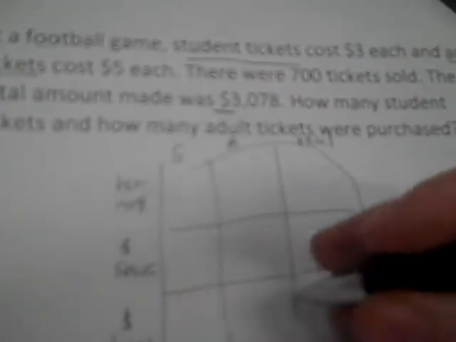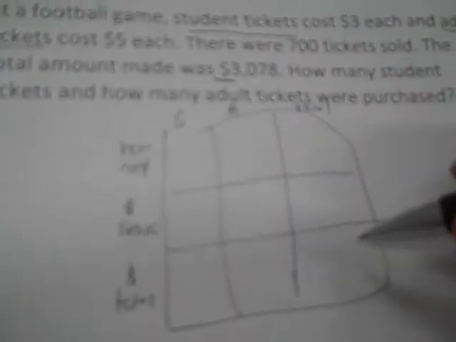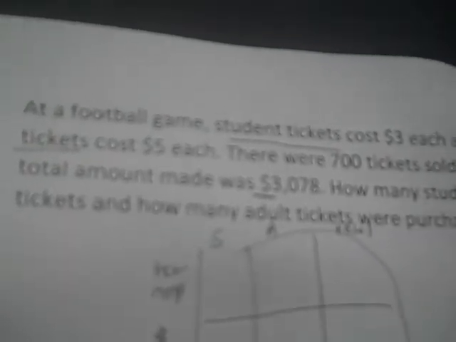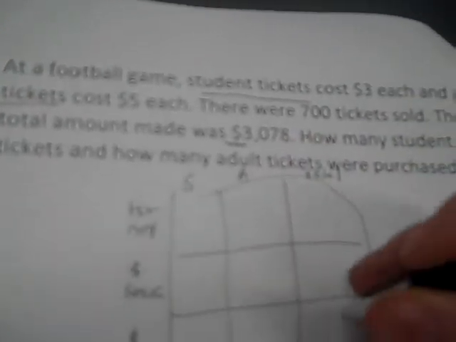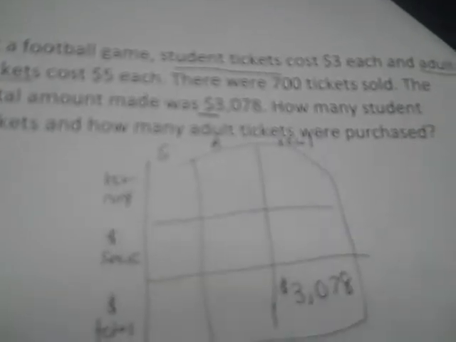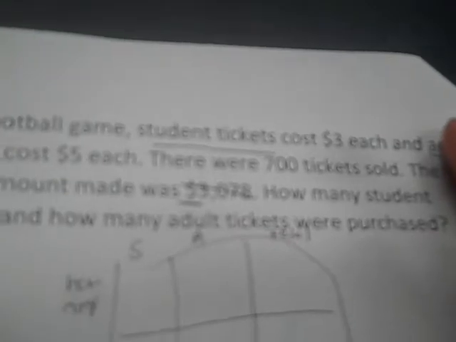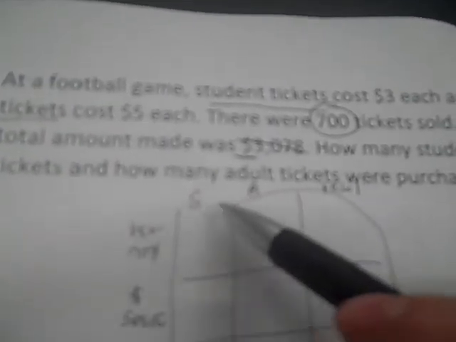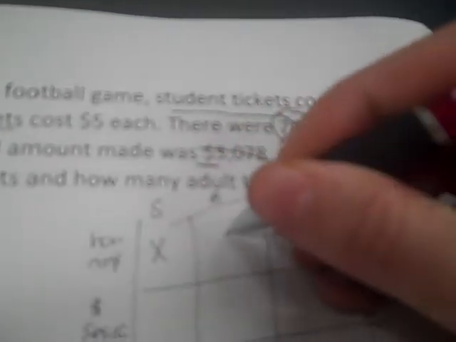Now, what's your money total? This one only has one money total, $3,078. So it's not like the last one. That's the only money total that was paid. Cross it out. Now up here is for non-money amounts, and the only thing I see is 700. But it doesn't say if that's students or adults, so we put 700 in the total. If I have to put that in the total, then I'm going to label this X and this Y.